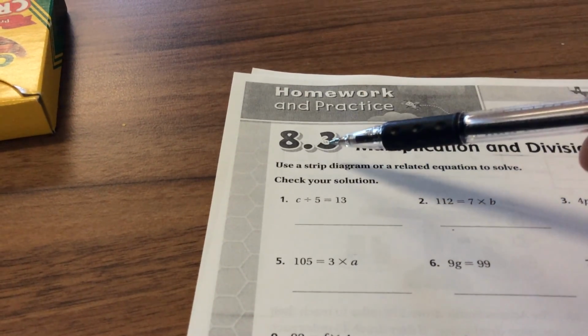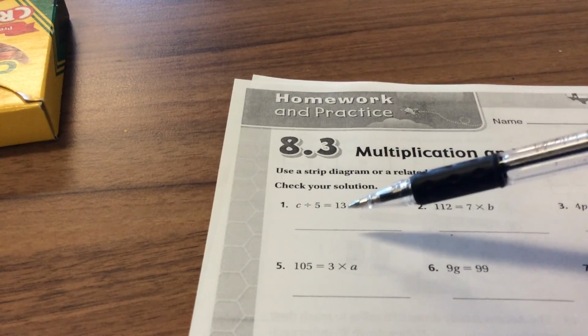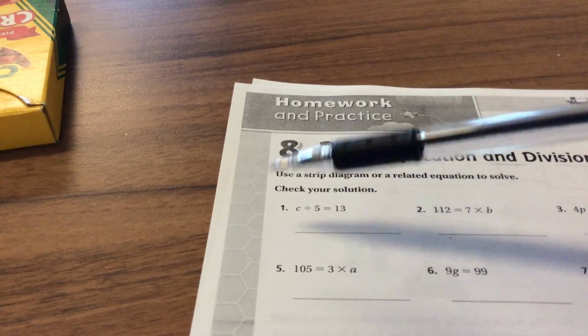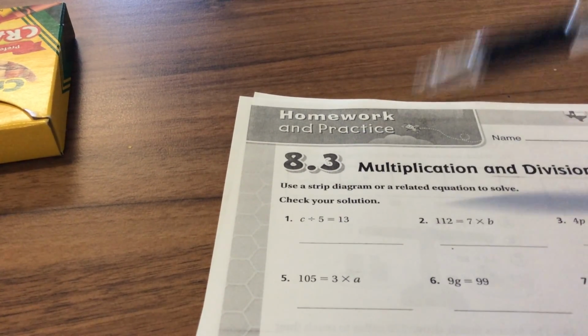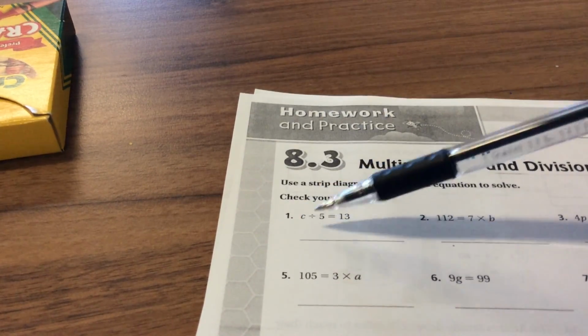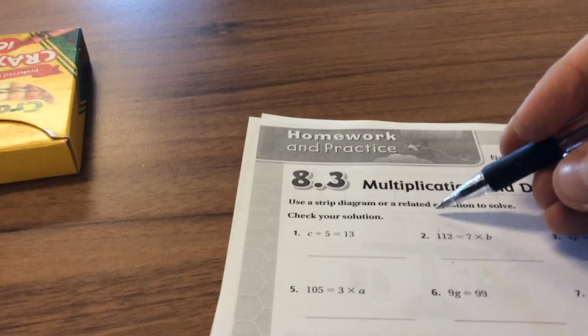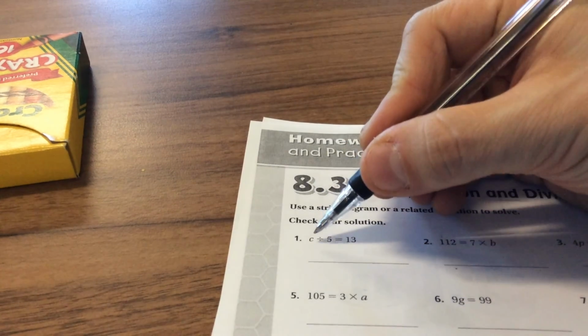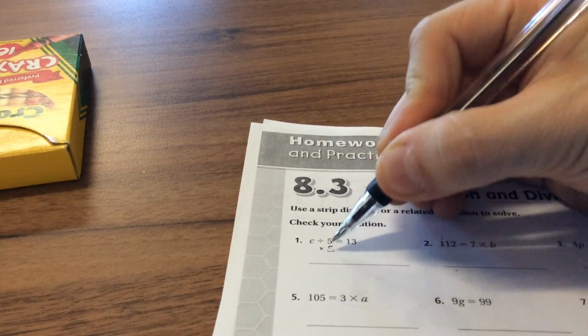So on this sheet 8.3, problem number 1 is C divided by 5 equals 13. A lot of kids get nervous about seeing variables pop up, but really, tell yourself to read it differently. Something divided by 5 equals 13. You know fact families. So you know that I can multiply both sides times 5.